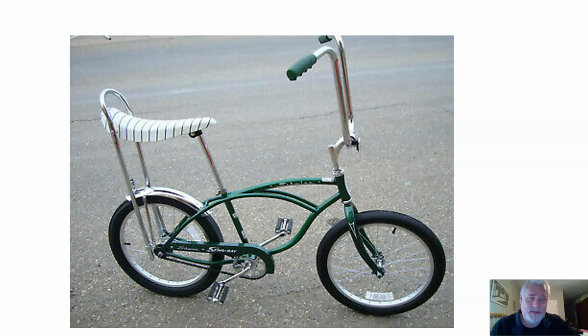This was my absolute favorite bicycle. The end of the story is that this bike, I really loved it. I had an STP sticker on the banana seat, and it was stolen. It was stolen from me in Burnsville. When I grew up in Burnsville, I've never been back.